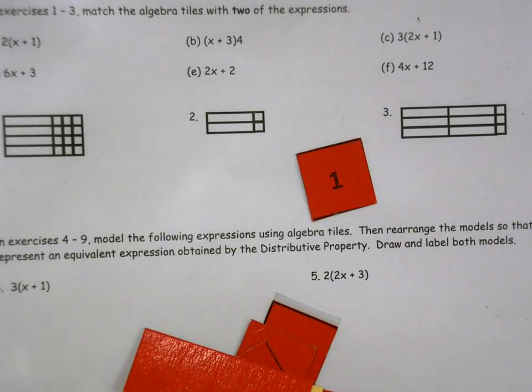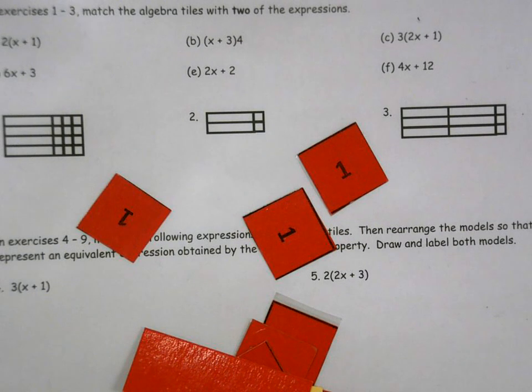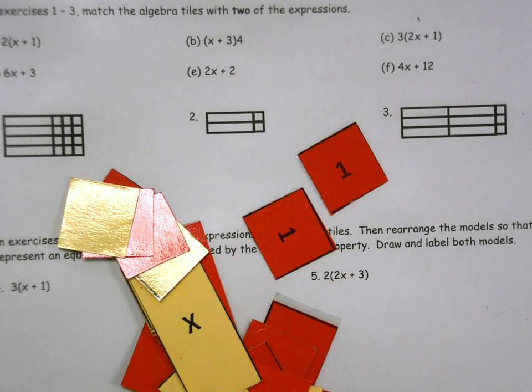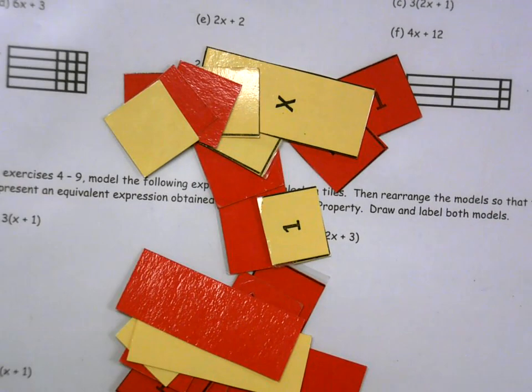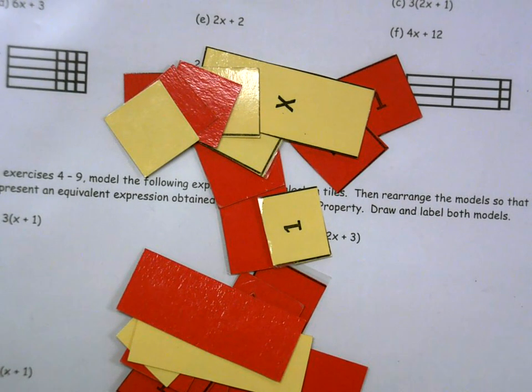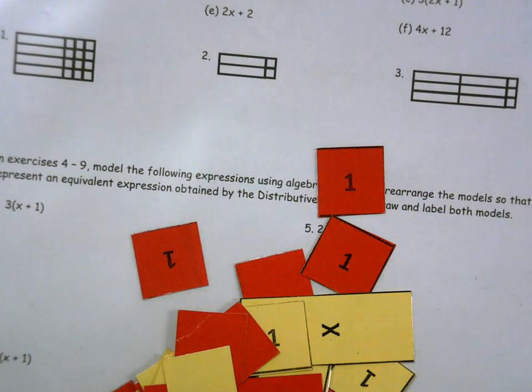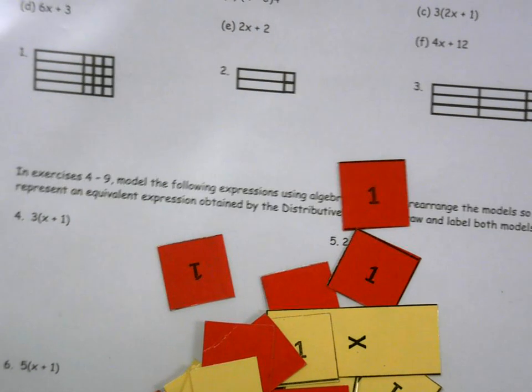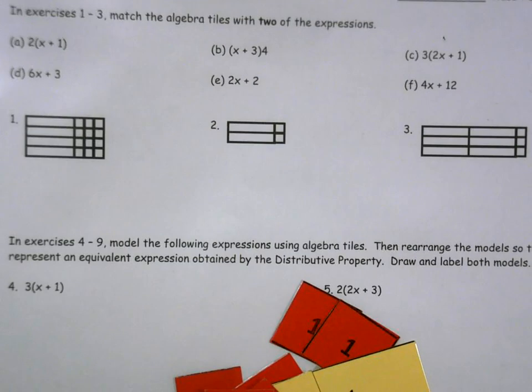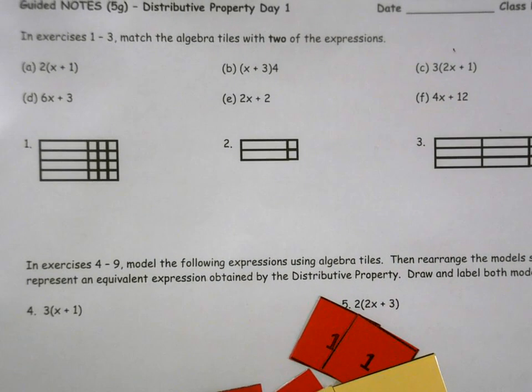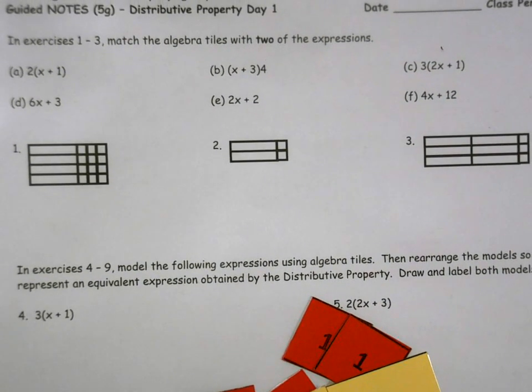Okay, so out of your bag, you just need the X tiles and the ones tiles. You don't have to get them all out right now, but you do need some, or it might be easier to pull the big squares out, put them to the side, because you're not going to need any X squared tiles today. Okay.